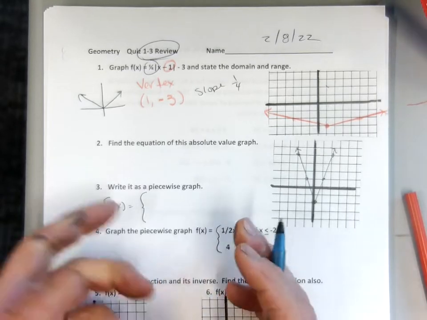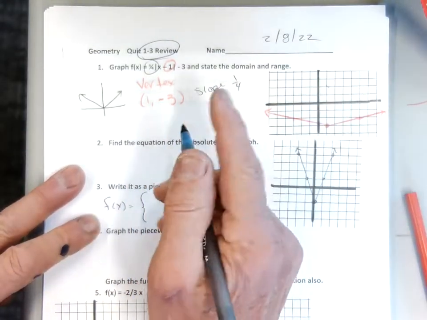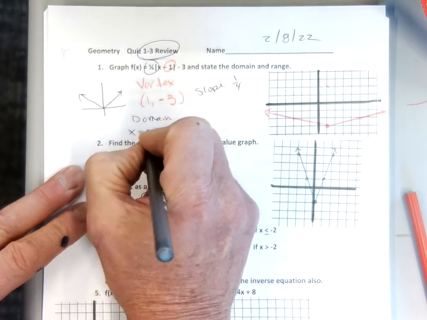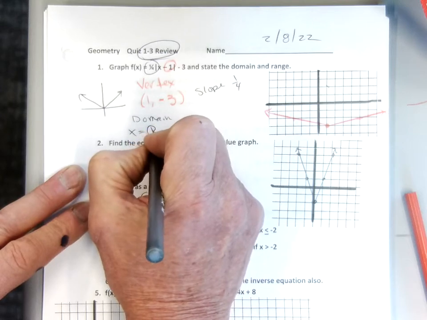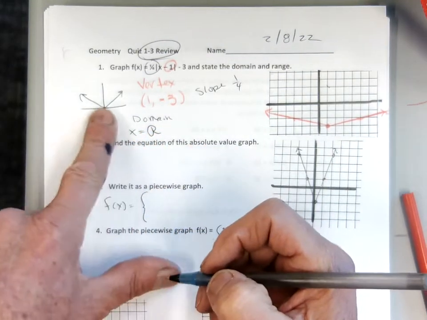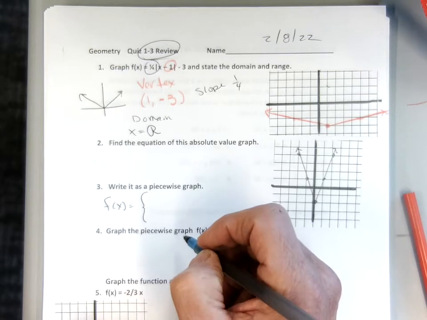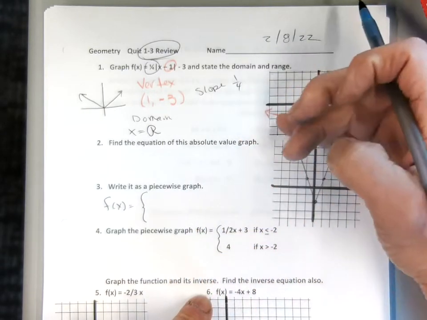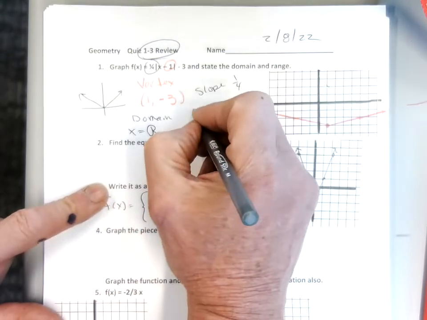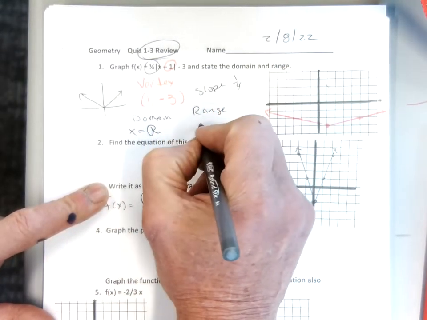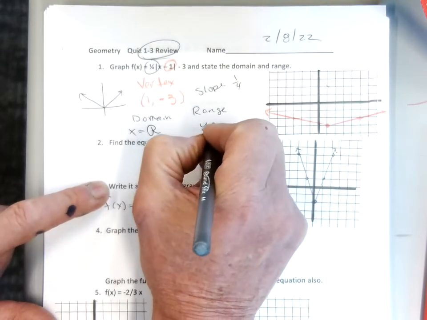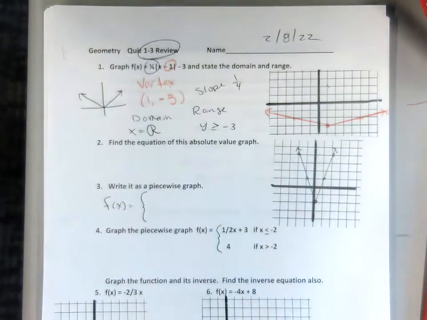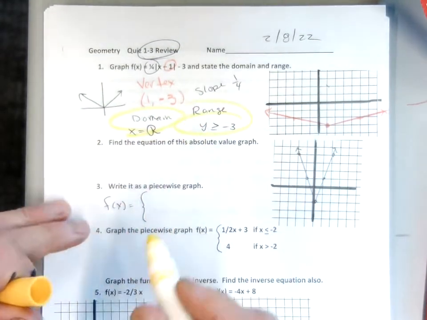Now, domain, you guys got that. It is forever wide, so I'll put my domain. X equals all real numbers. I like the cursive R because I like the symbol of all real numbers. You can write all real numbers. In the range, it has a height of -3. That's the lowest spot, and then it reaches up from there. So the range is going to be y is greater than or equal to -3. Okay.